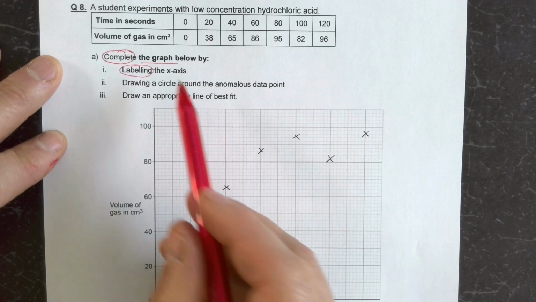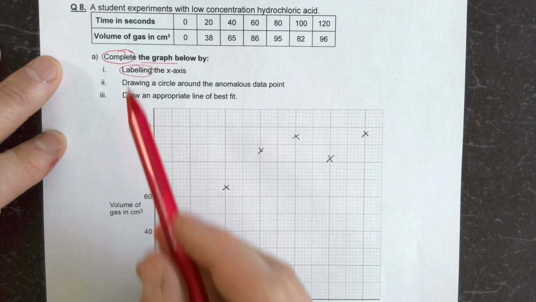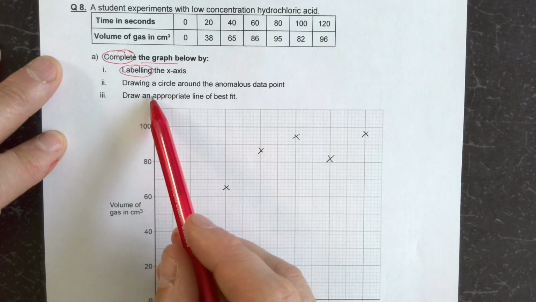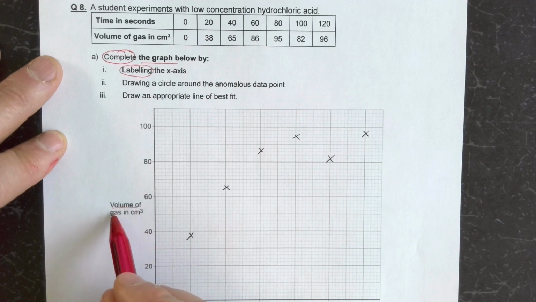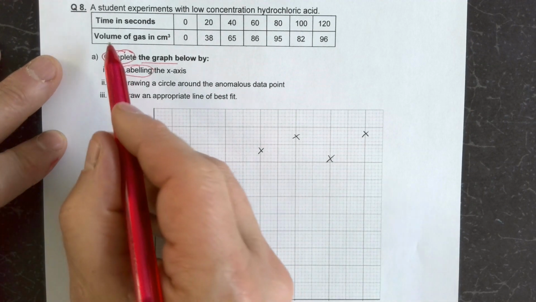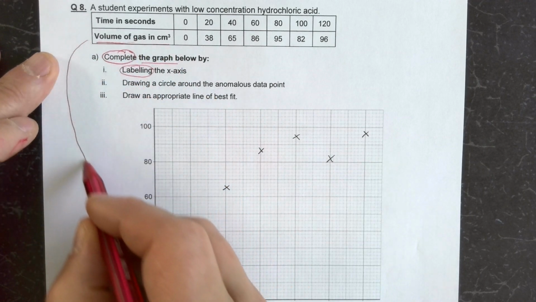They don't tell me how many marks each part is worth. They do tell me it's worth 4 marks overall. So I'm going to assume that the marks are going to be 1, 1, and then maybe 2 for the last one. But they're 1 or 2 marks each. So first thing is I've got to label the x-axis. If I look at the y-axis, volume of gas in centimetres cubed, I can see that's taken directly from here, exactly the same wording.